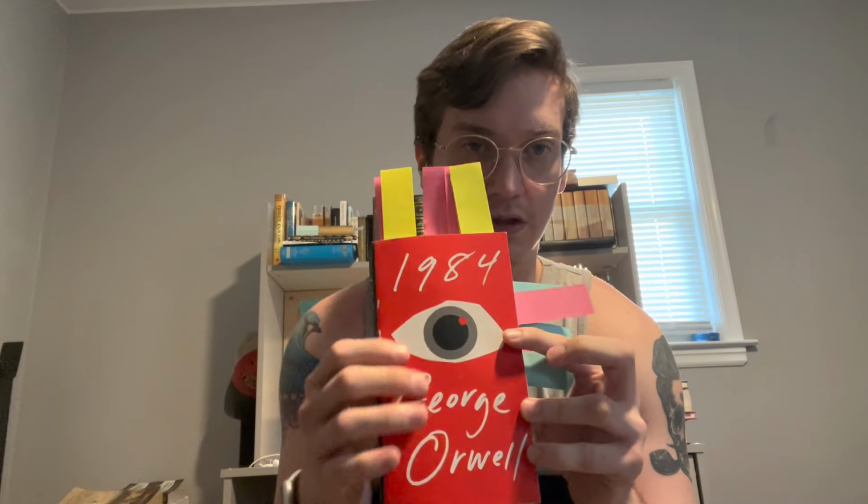I really like the frontispiece. That's a word in this book actually. That just means the illustration on the cover. And I think this is supposed to be the eye of Big Brother. But that's a really cool addition. And yeah, it's just phenomenal. I really recommend you read it.